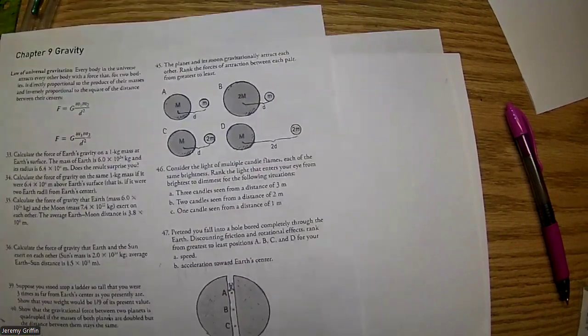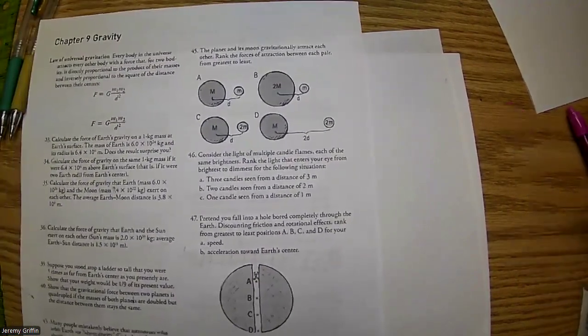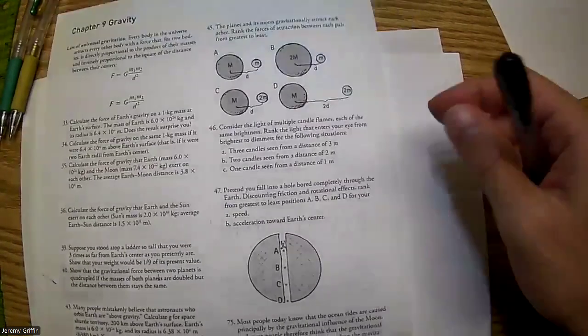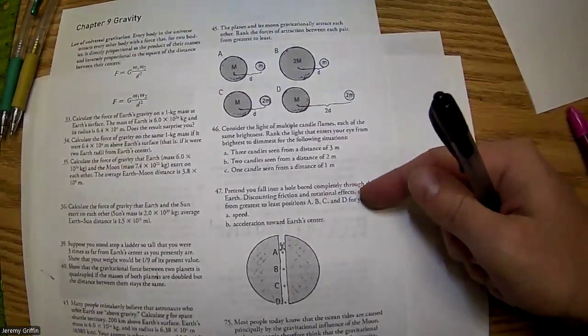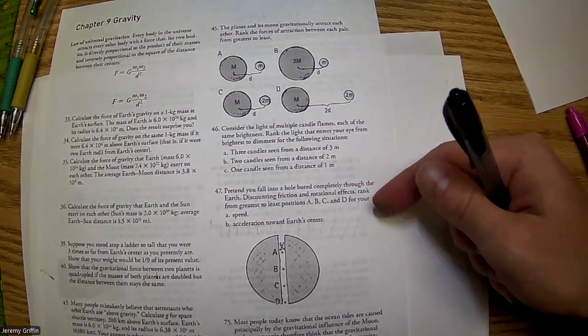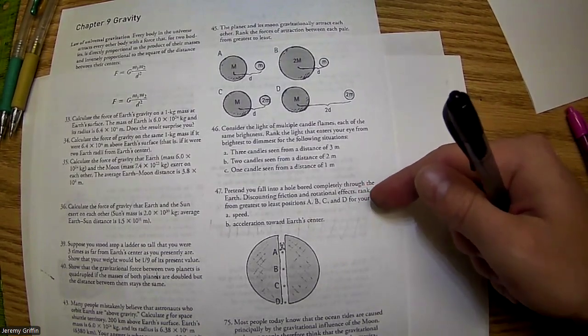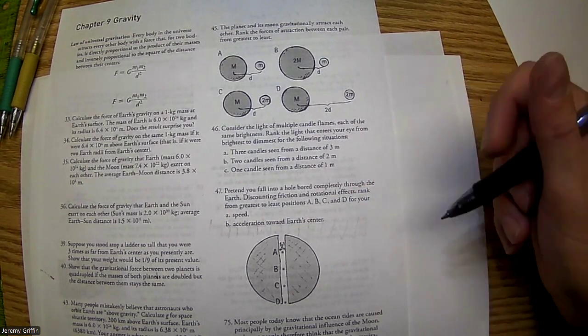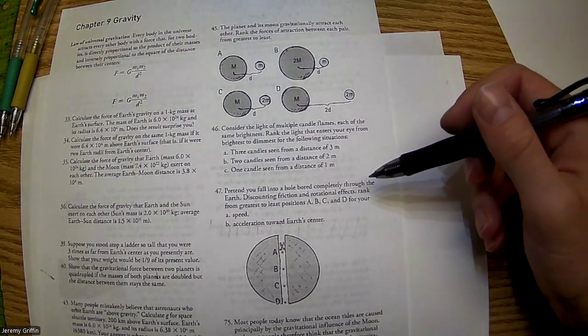Let's do one more, and then I'll play a video for you guys. Number 47. Here's the last one we'll do. This is going to finish all the puzzles. In fact, if you want to turn these in by the end of the class, you'll be able to after you do number 47. But you guys got to pay attention here.